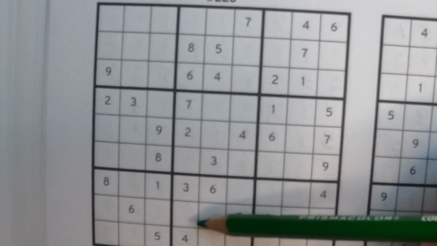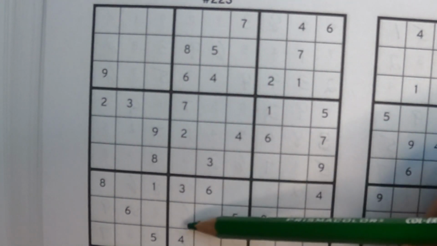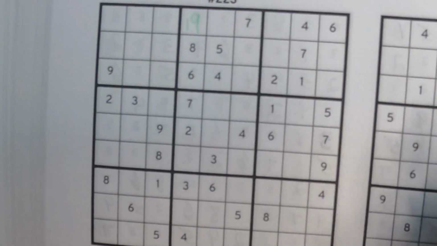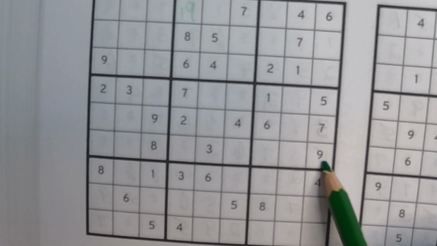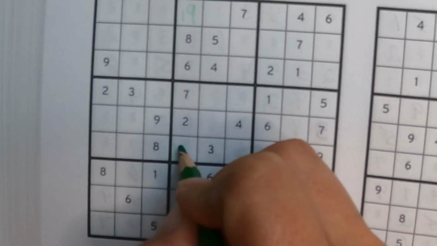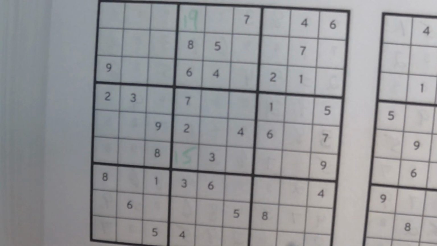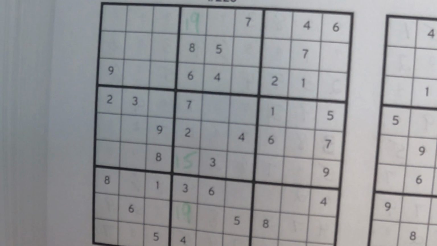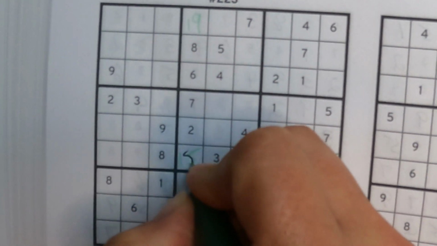If we start off with this column here, looks like we're missing 1, 5, and 9. We've got a 5 here, so 1, 9. 9 here, so 1, 5. 5 here, so 1, 9. So that means our 5 has to be here.